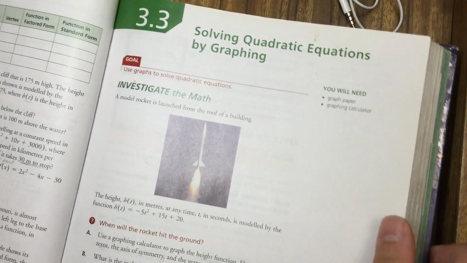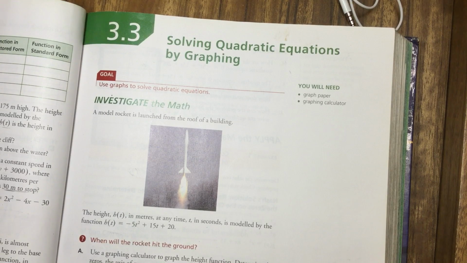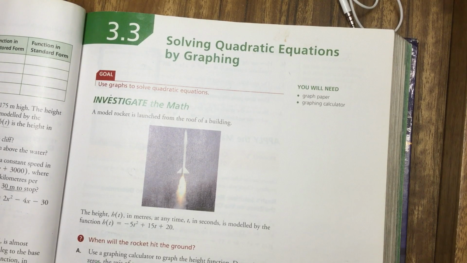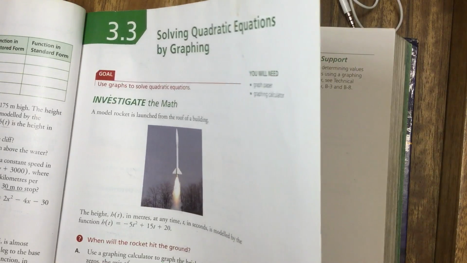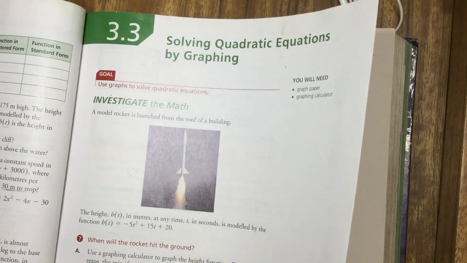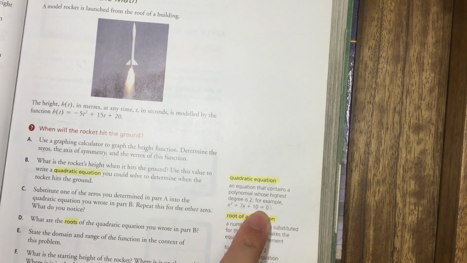And for 3.3, solving quadratic equations by graphing. So we did that before. Of course, we did that just using a pen and then drawing the vertex, y-intercept, x-intercept, and everything. They do show us the quadratic equation, but this time, as you can see, it's not y anymore, it's 0.